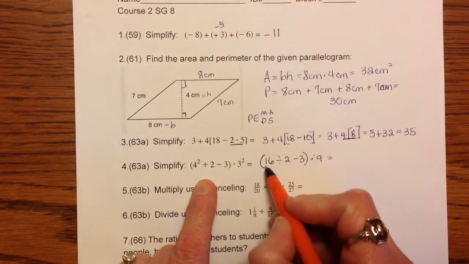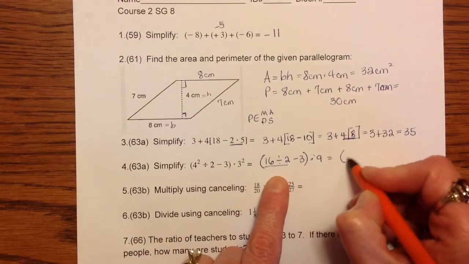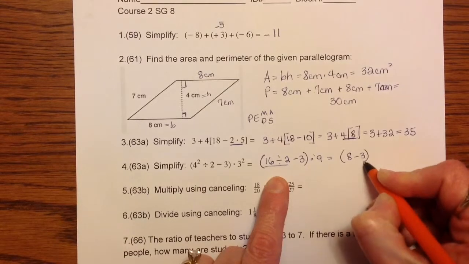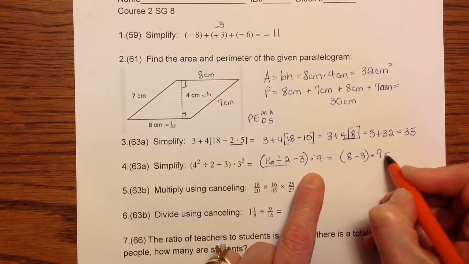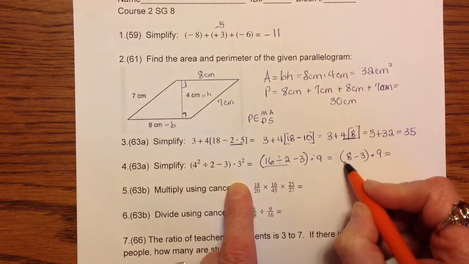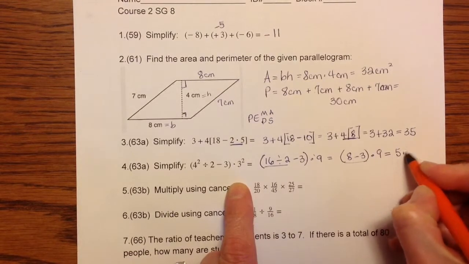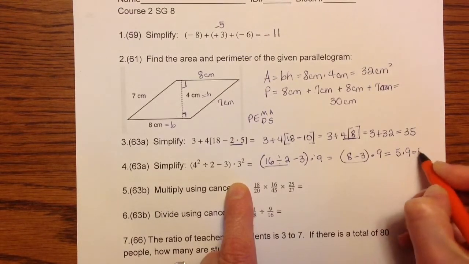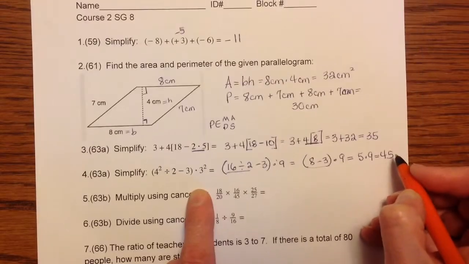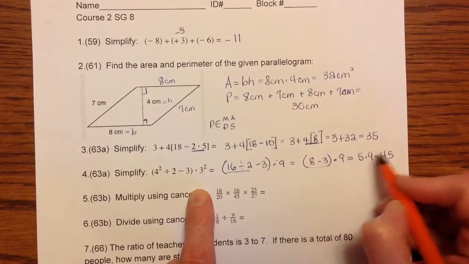Now let's go inside and do our division first. So we have 8 minus 3. Close our parentheses, times our 9, which was our 3 squared. We still do our grouping symbol, which is 5 times our 9, which is 45.